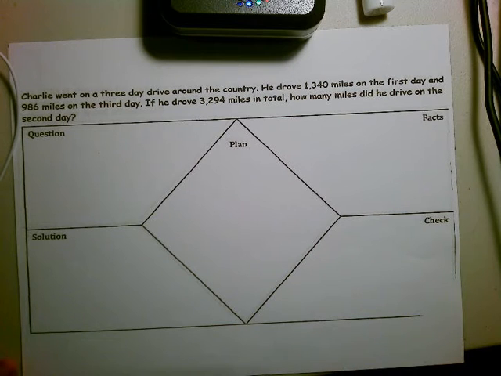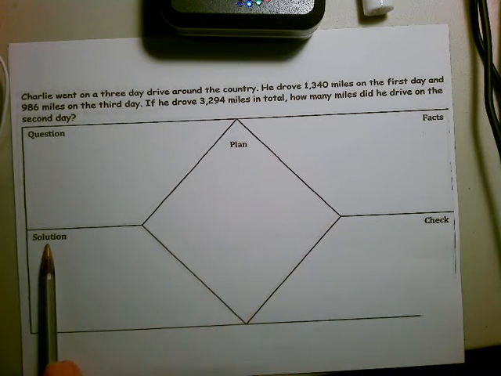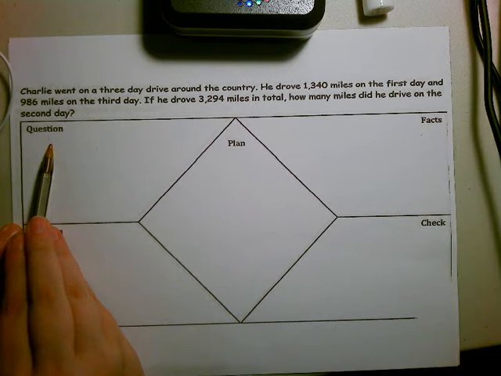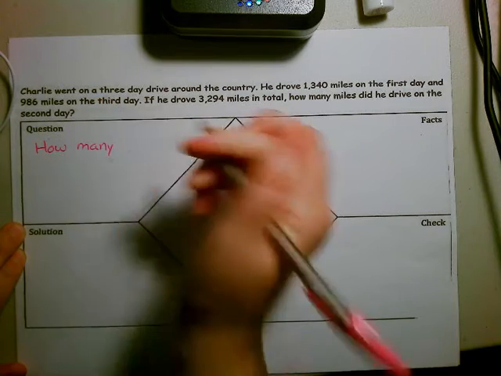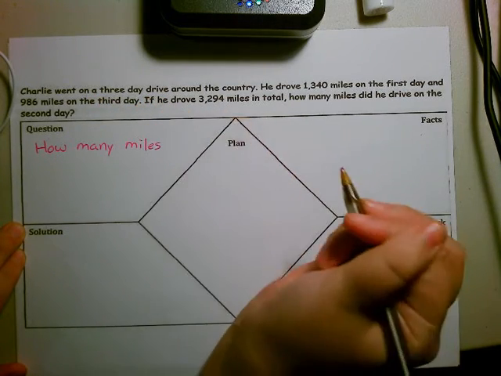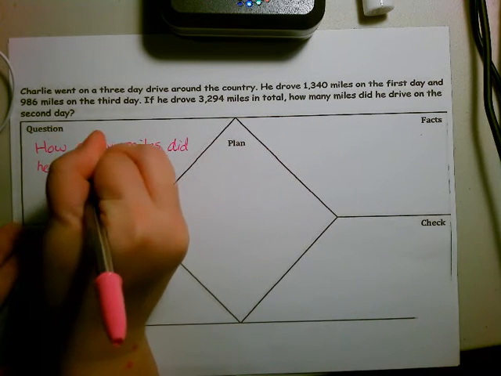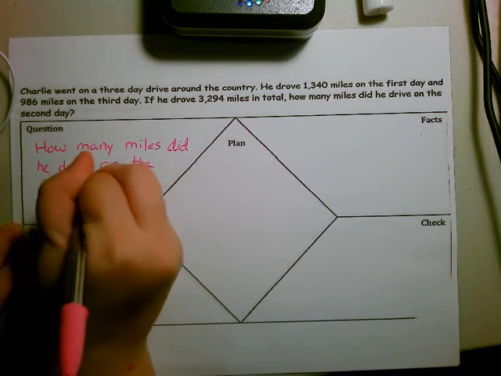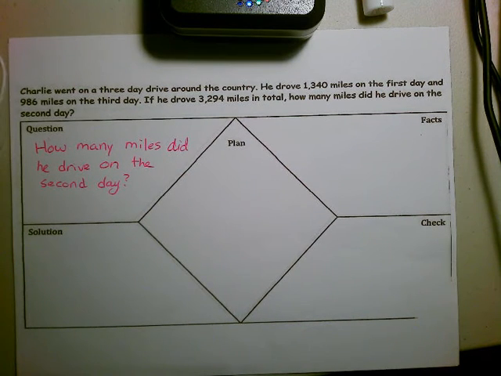So this is the form that we use to fill out our word problem. So we have our question, then the facts, our plan, solution, and how we are going to check. So the first thing we need to do is write down the question. The question for this one is how many miles did he drive on the second day? So that is what we are trying to answer.